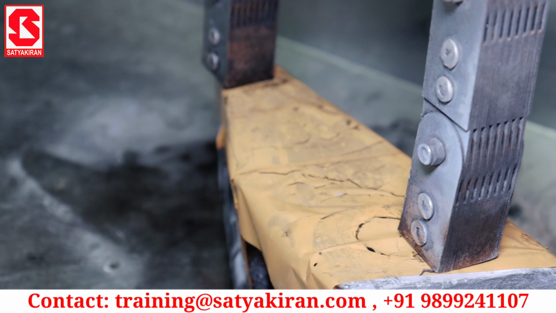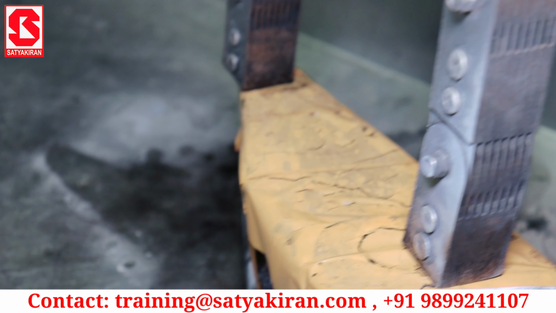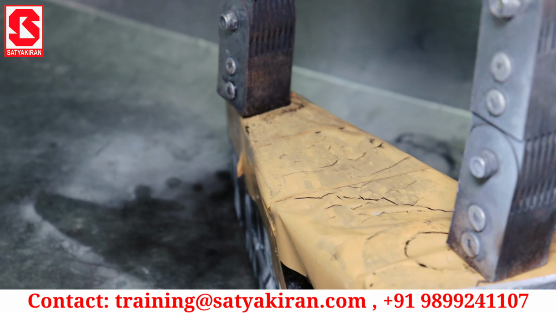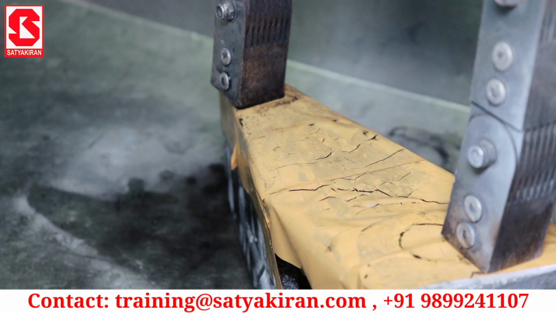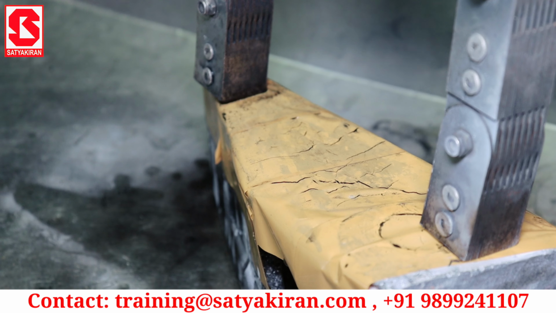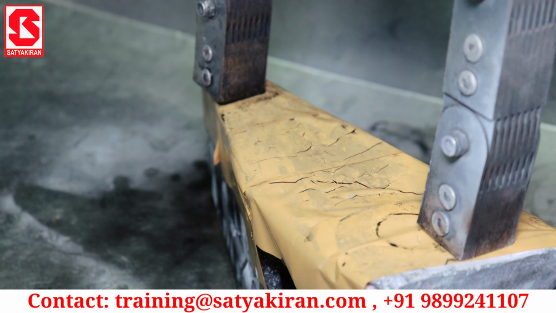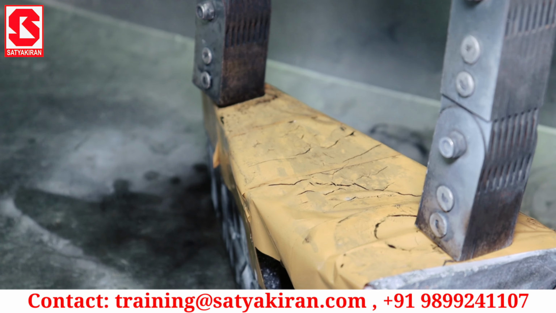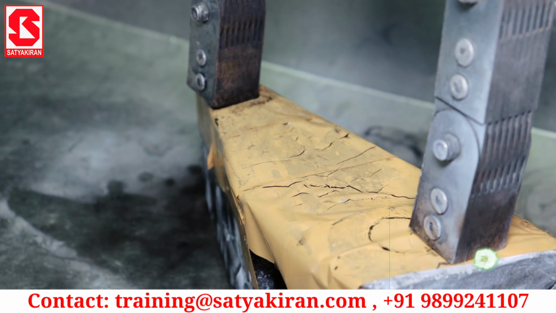So the beauty of MPI is you can see much beyond what your eyes can. You can see beneath a coated surface, beneath a painted surface. That is the fun fact of MPI. The only thing is this thickness should be less than 50 microns.